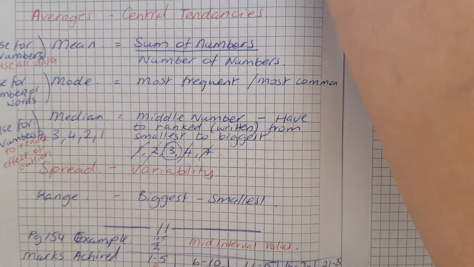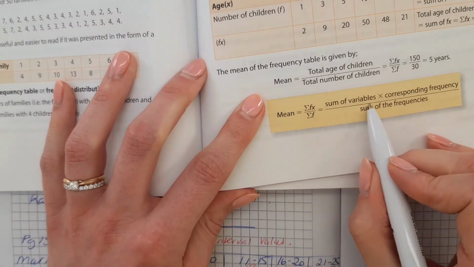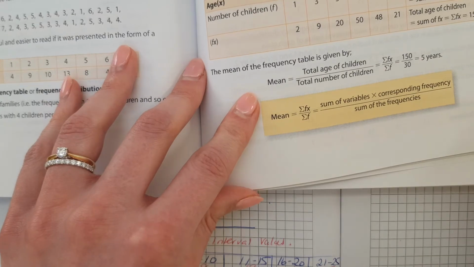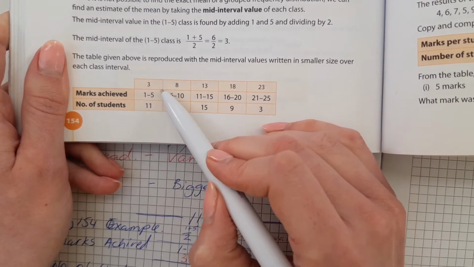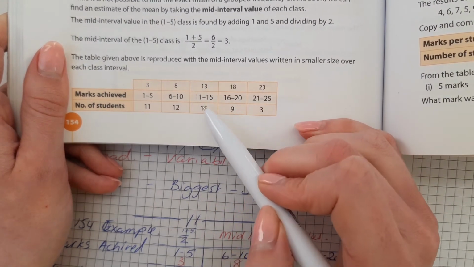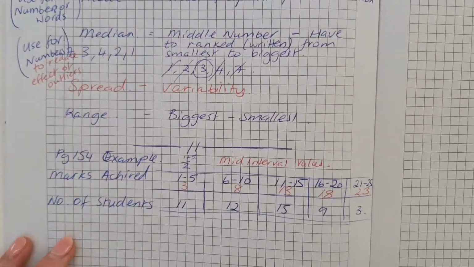But you would have learned last week that for a grouped frequency table or for a normal frequency table, you need to get the sum of the variables and multiply it by the corresponding frequency and then divide by the sum of the frequencies. So it's a little bit longer. So with this in mind, it's going to be 3 by 11 plus 8 by 12, 13 by 15 and so on until we calculate all of the totals together.